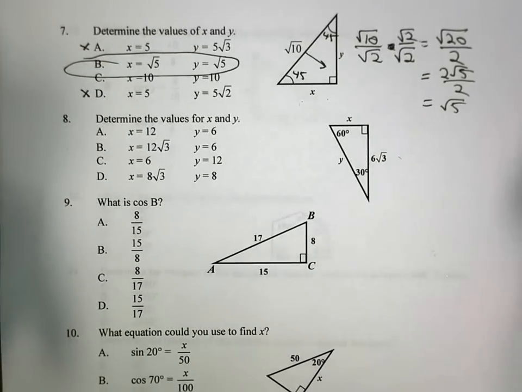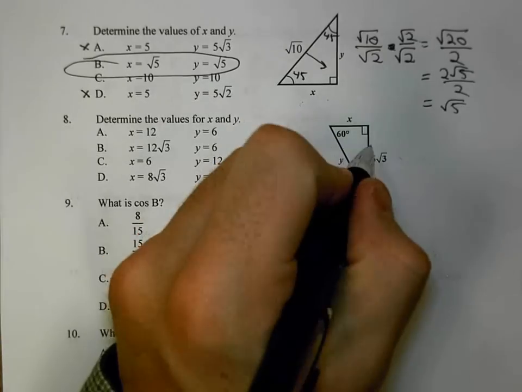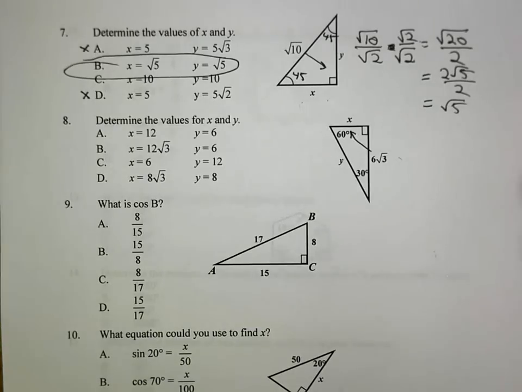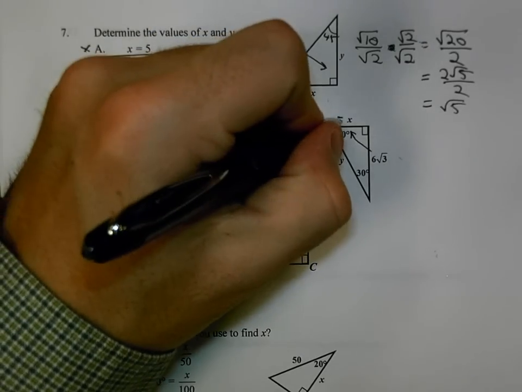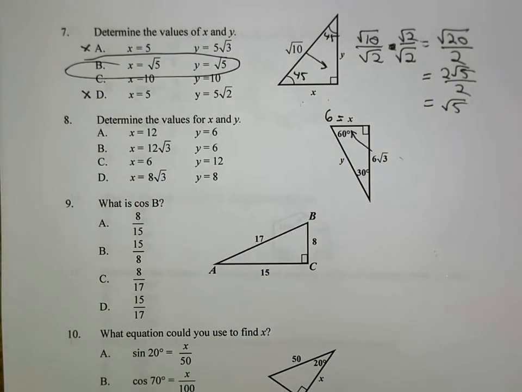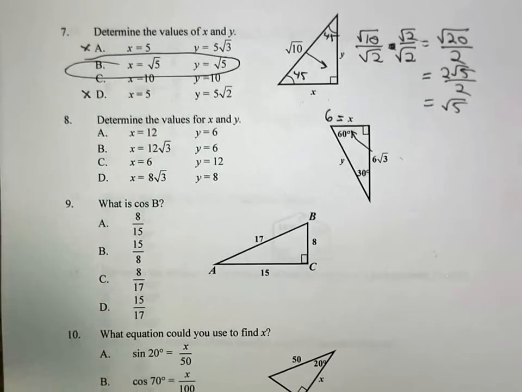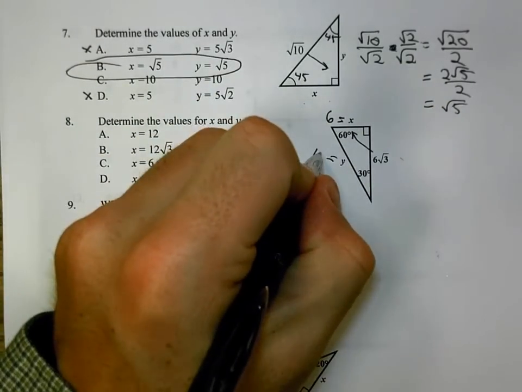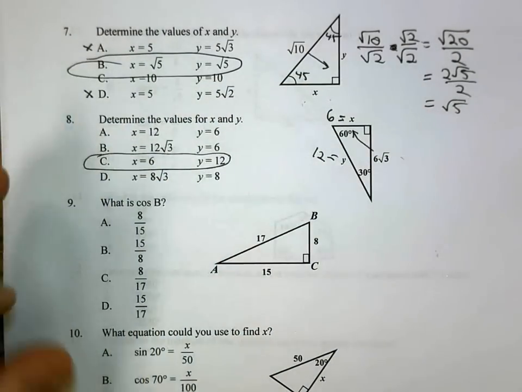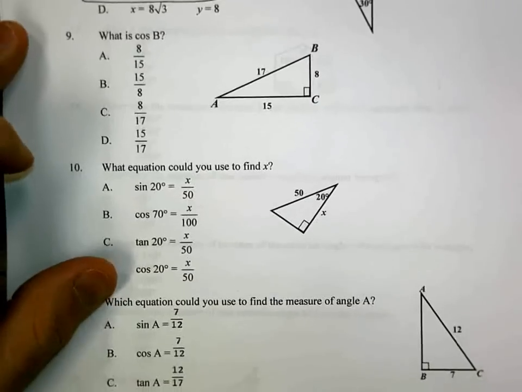Number 8 looks at a 30, 60, 90. And we start with 6 root 3 being the longer leg. To go to the shorter leg, I know that the relationship between the longer leg and the shorter leg involves root 3. I'm going to divide by root 3. So x becomes 6. 6 root 3 divided by root 3 is just 6. Now I'm going to go from shorter leg to hypotenuse. That involves 2, so I'm going to double it. It's going to be 12. So I want the answer where x is 6, y is 12. That is C.